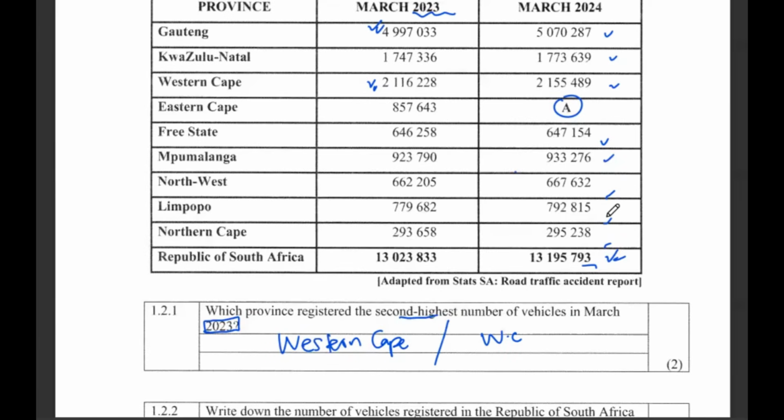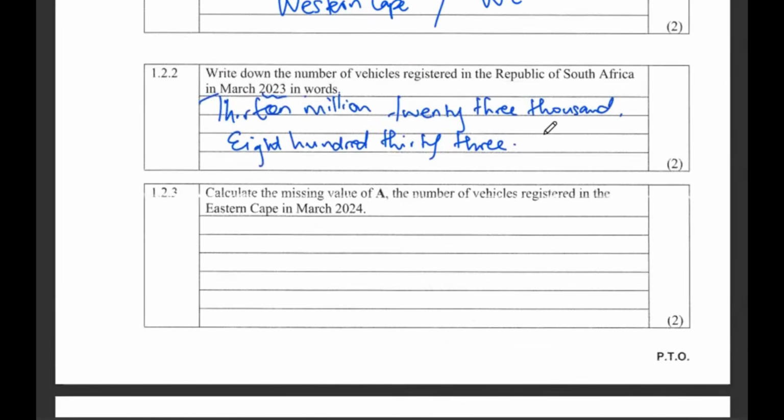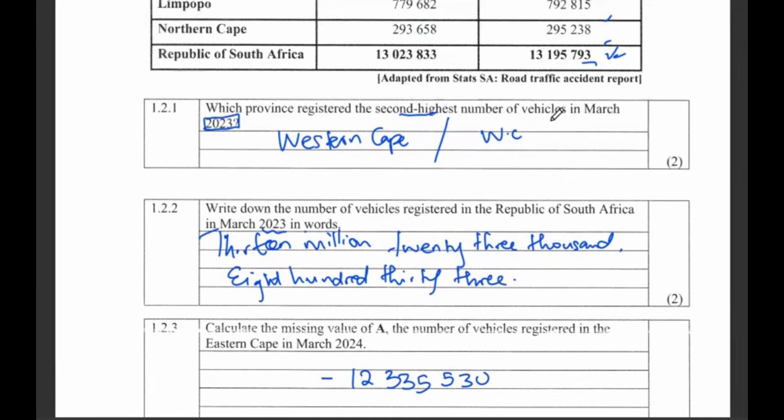And then I'm adding the 295,238. When I add all those numbers, I'm getting a total of 12,335,530. Remember we are subtracting from the 13,195,793. So what I will do, I'll do the subtraction.